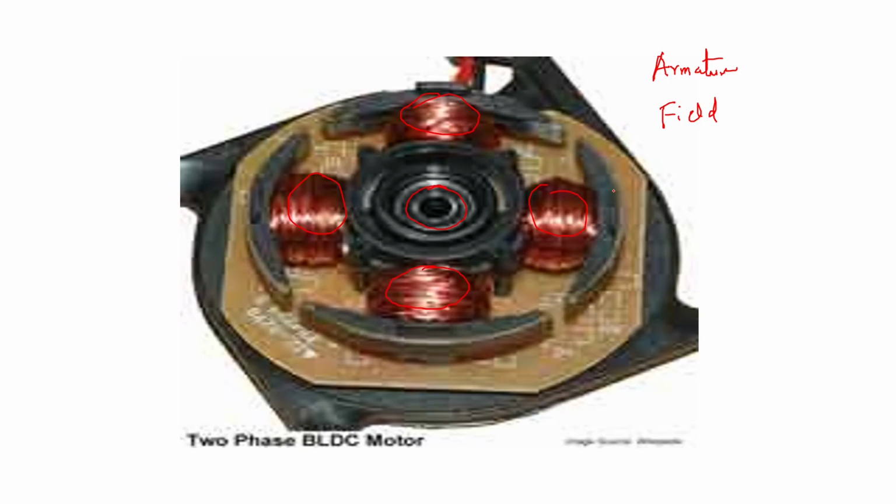The fixed winding will produce an electromagnetic field and the movable winding will also produce an electromagnetic field. Both of these fields will interact with each other, and in that interaction, in the alignment of that magnetism, the movable part will start moving because it starts aligning itself in the magnetic fields.